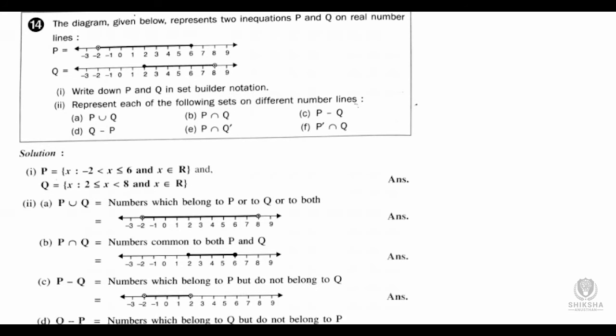Let us consider another example. The diagram given below represents two sets P and Q on a real number line. For P we can see from the given number line that P belongs to minus 2 to 6, and minus 2 is not included, as shown by a hollow circle. So for P, minus 2 less than x less than or equal to 6, and x belongs to real numbers. For Q, 2 is included but 8 is not included, so 2 less than or equal to x less than 8, and x belongs to R. So in set builder notation we wrote P and Q.